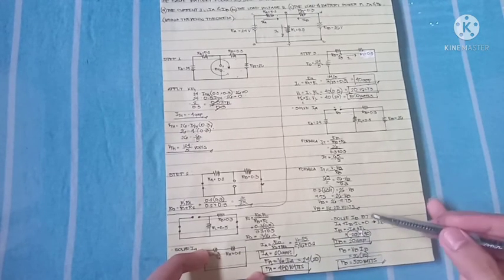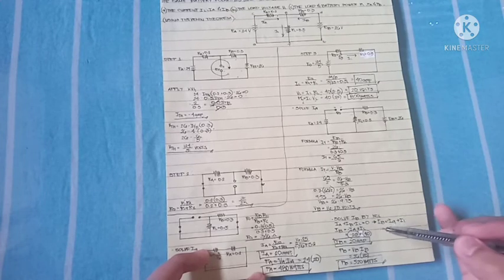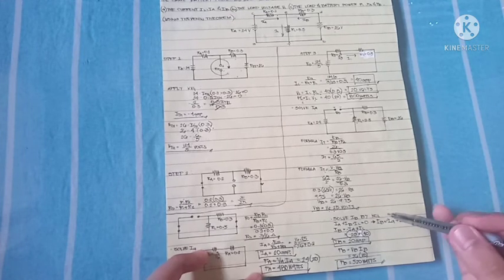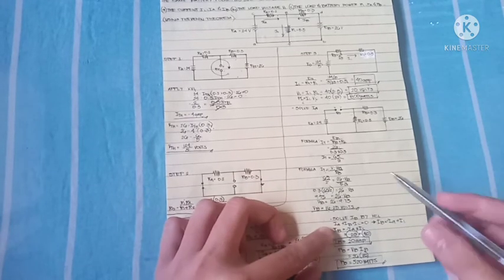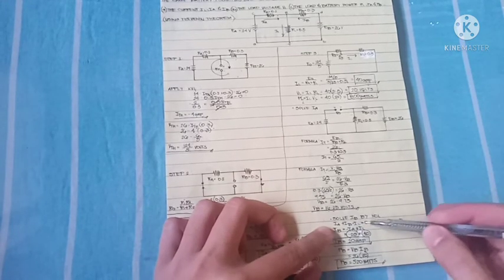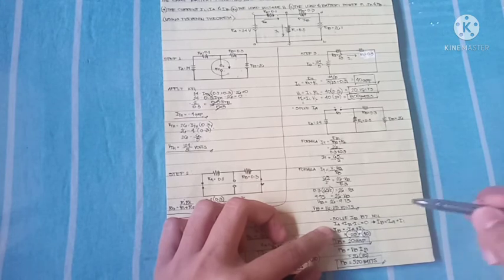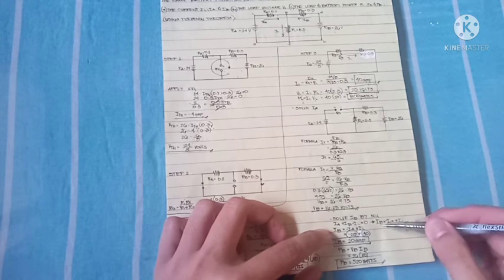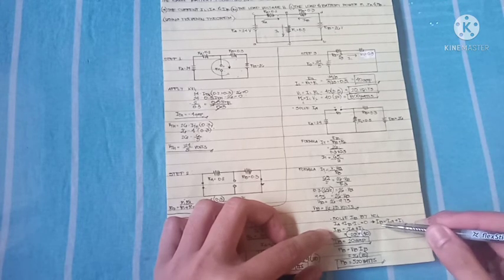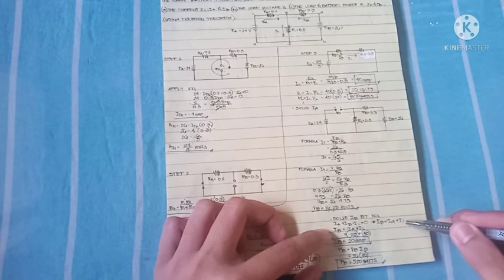Now to solve IB, let's use KCL. IA plus IB minus IL is equal to 0. Then we have the equation IB is equal to negative IA plus IL.